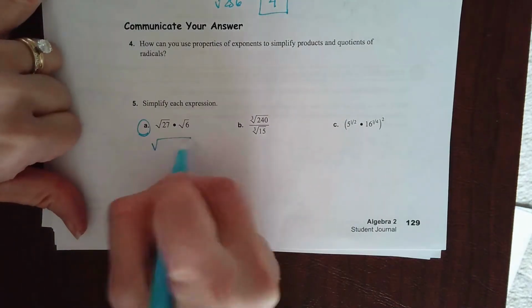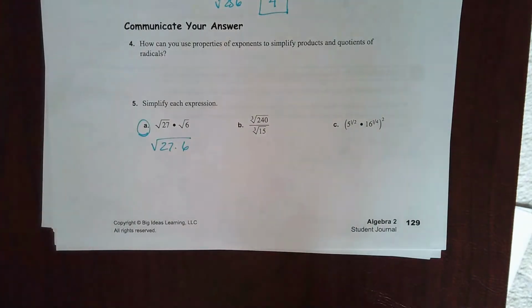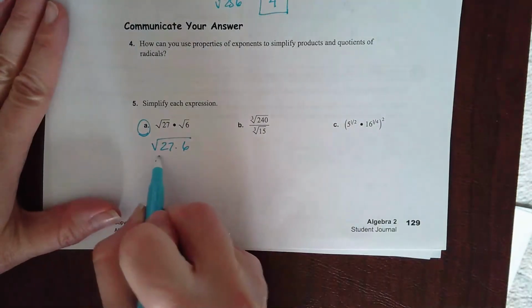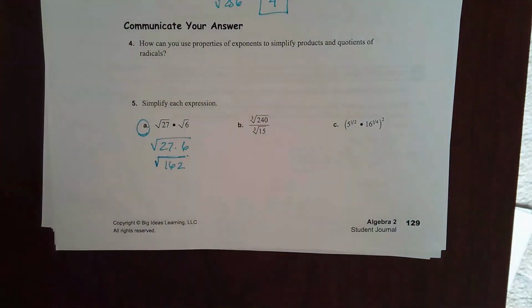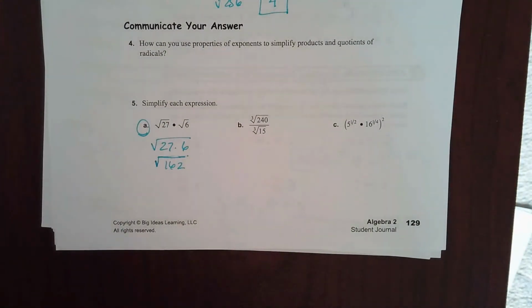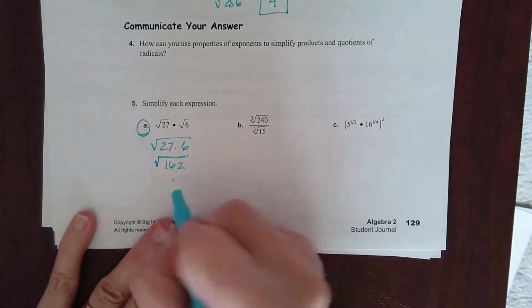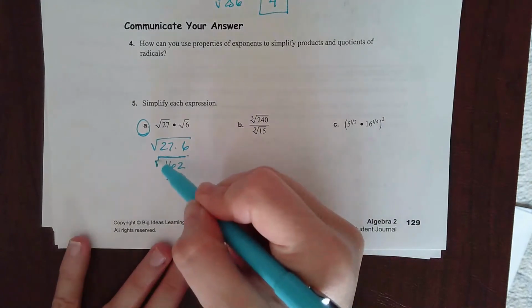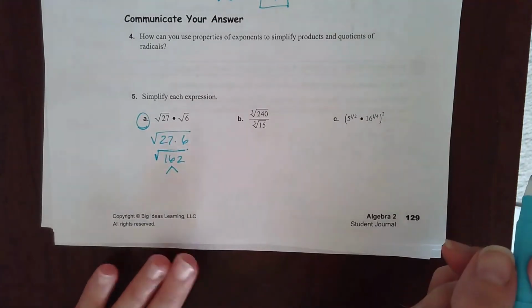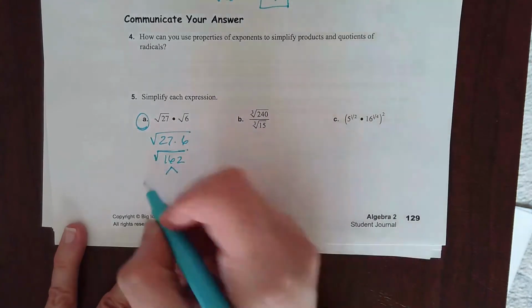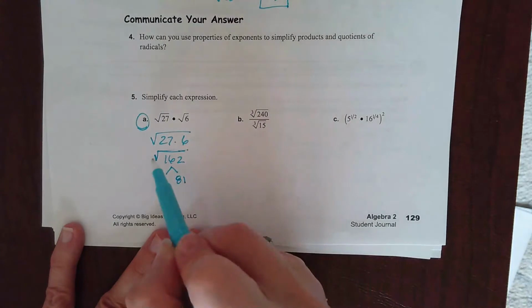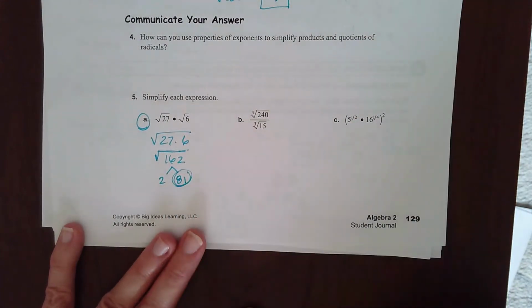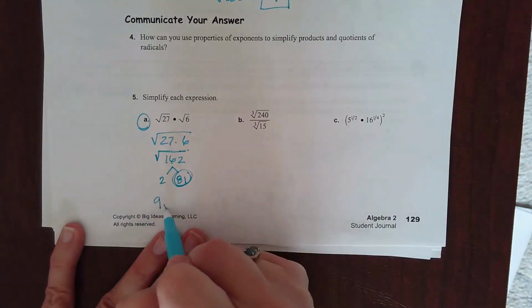So we could do the same thing. We could do 27 times 6, right? And so I could do the square root of 27 times 6, which is 162. 162 is not a perfect square. So this is where you have to start reducing your radicals. What I mean by that is you're looking for a perfect square, numbers that multiply together to give 162. I found 2 times 81, and the square root of 81 is 9, so I can call this 9 root 2.